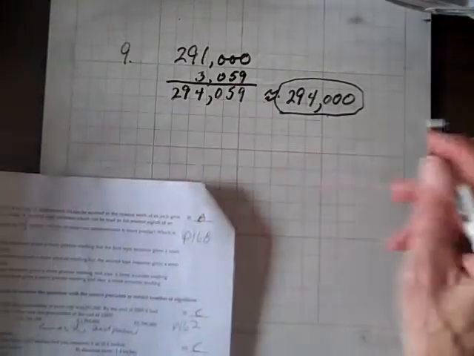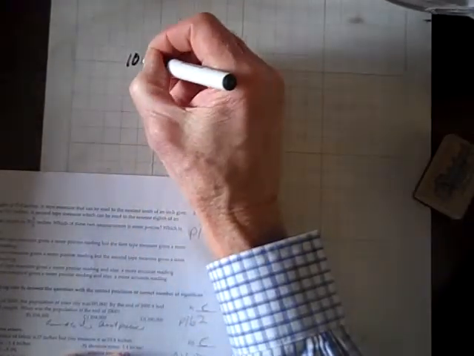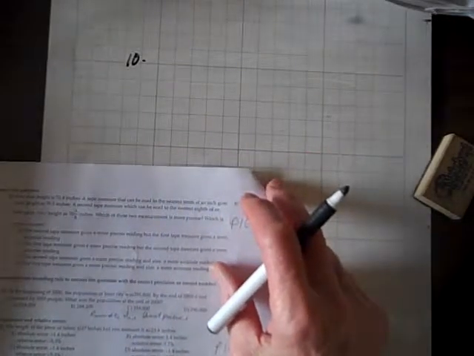Now let's do number 10. For 10, we have to find the absolute and relative errors, and you can see this information on page 165. The length of a piece of fabric is 27 inches, but you measure it as 25.6 inches.